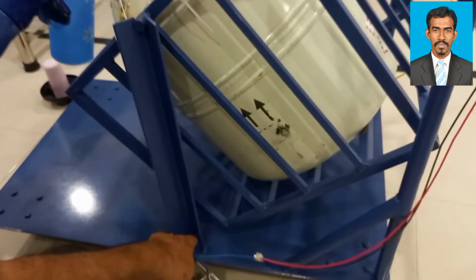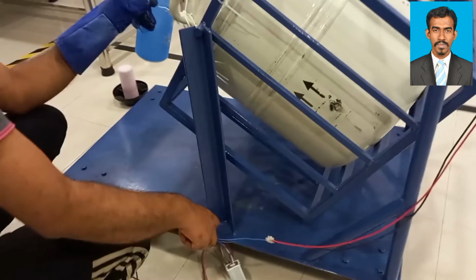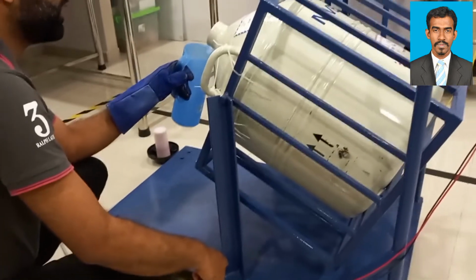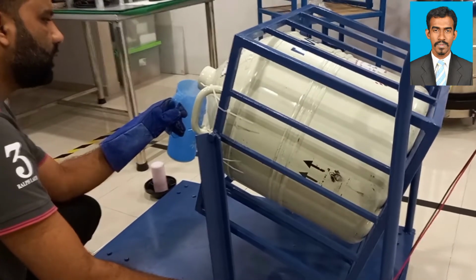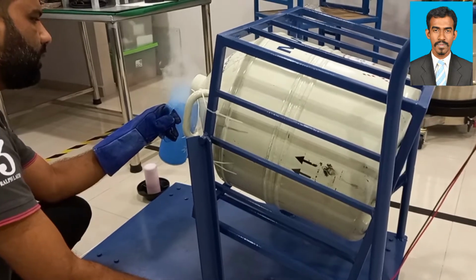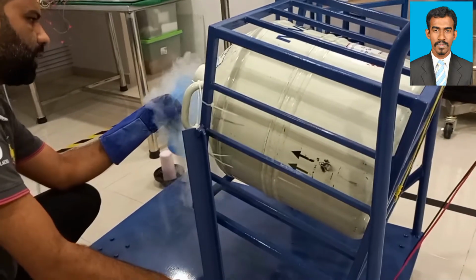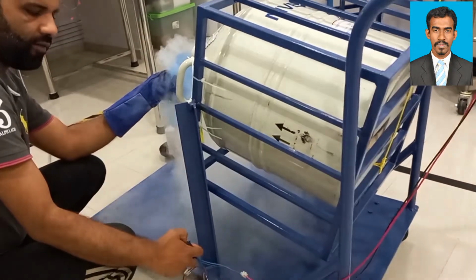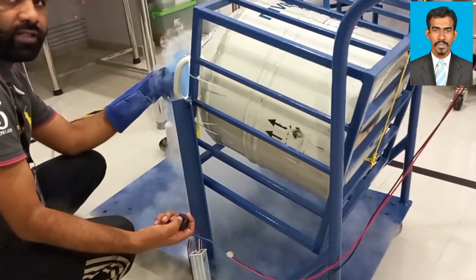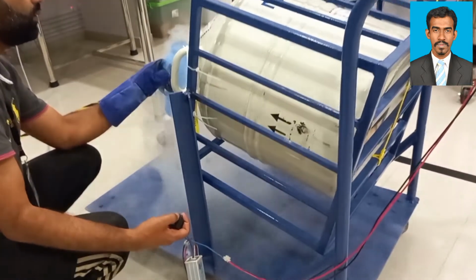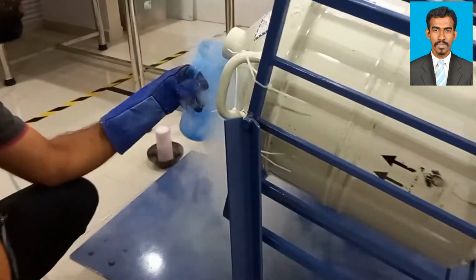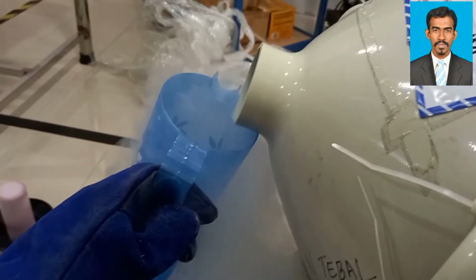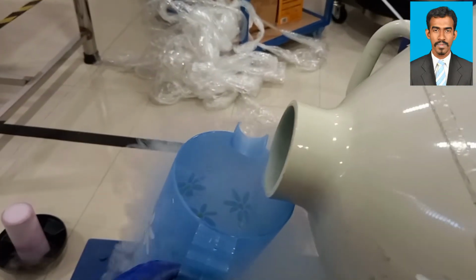This is for the downward movement of the tank. Okay, when it pours the liquid nitrogen into the jug, I stop here, slowly, because I have a control in my hand. You can see, for safety purposes you must wear gloves.